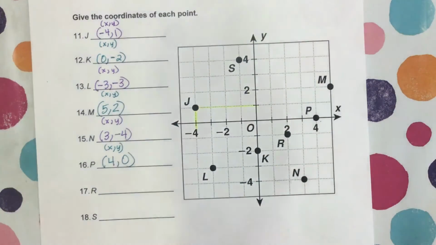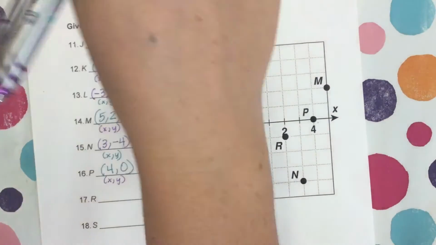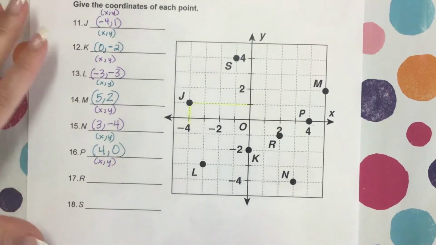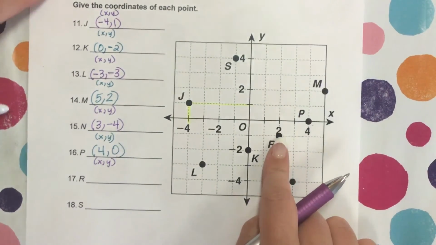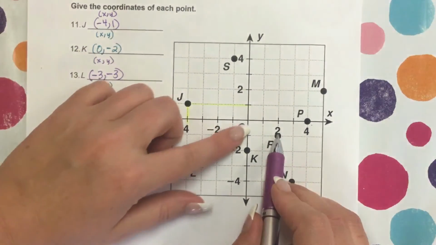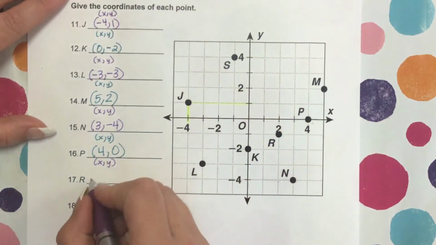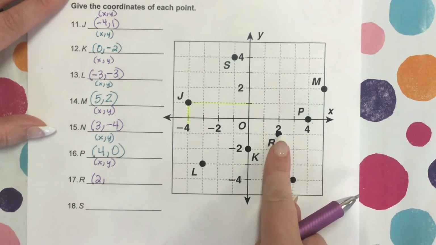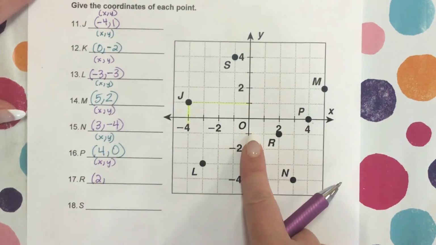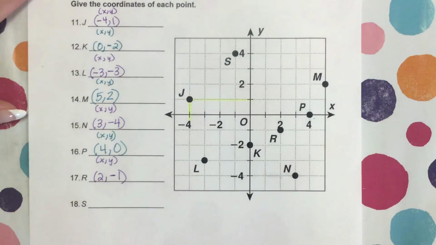Okay, let's move on to the next one, R. We need an X and a Y for R. If we are going to figure out what the X part is, we have to go up to the X axis, which would be right here. This is 0, when X is 1, 2. So the X is 2. And then the Y, we are at R and we move over, that's when Y is -1. So there you go. There's the point.